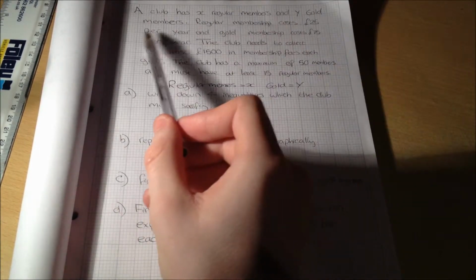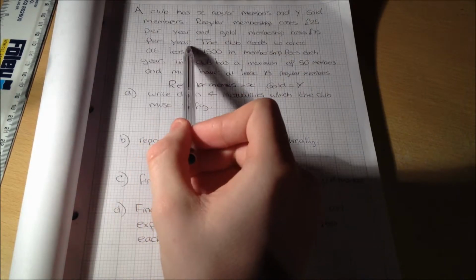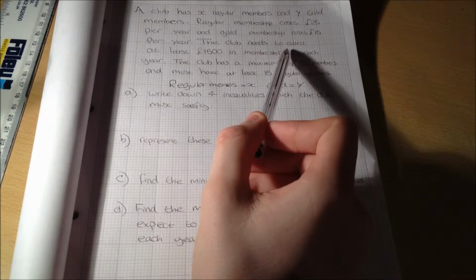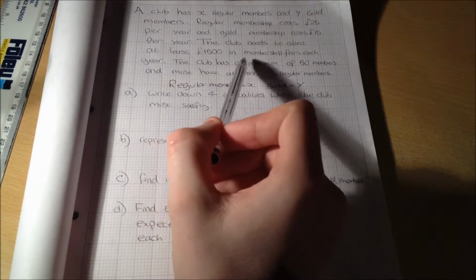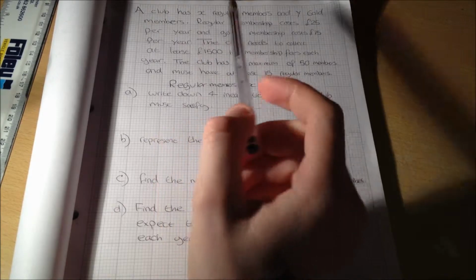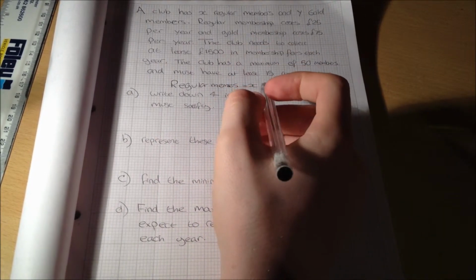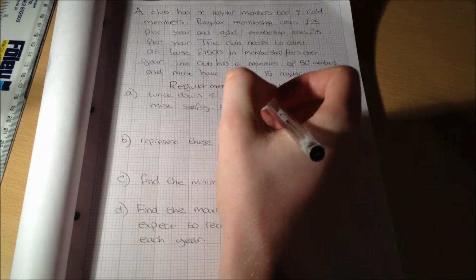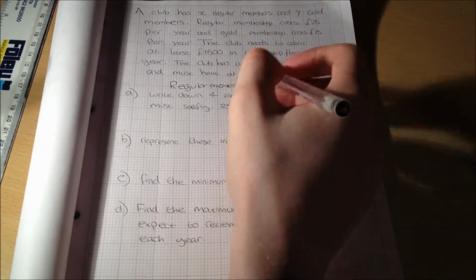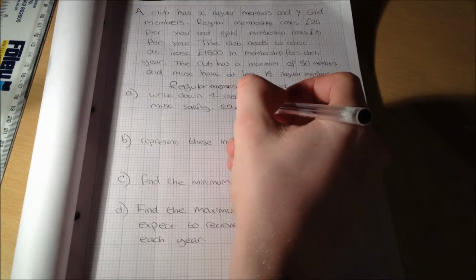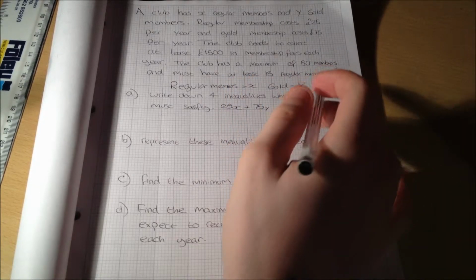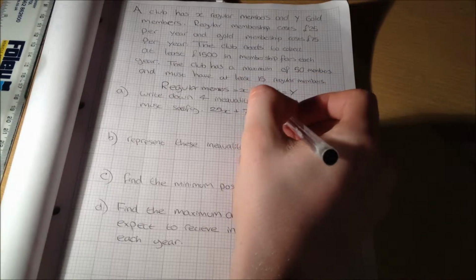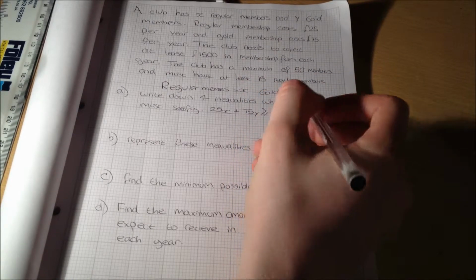Regular membership costs £25 a year and gold membership costs £75 a year. Neither of those are inequalities. However, the club needs to collect at least £1,500 in membership fees each year. This is an inequality. So 25x, because 25 is the cost of regular membership, and 75y must be greater or the same as 1,500.